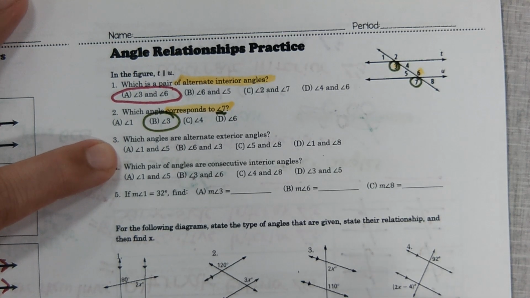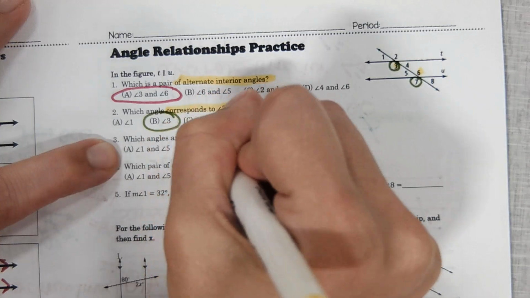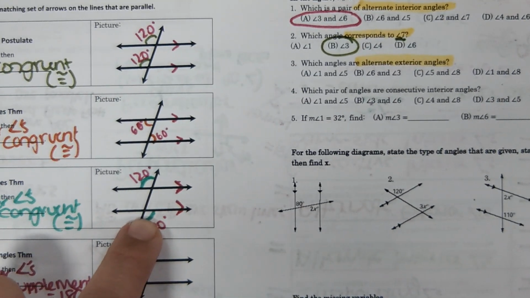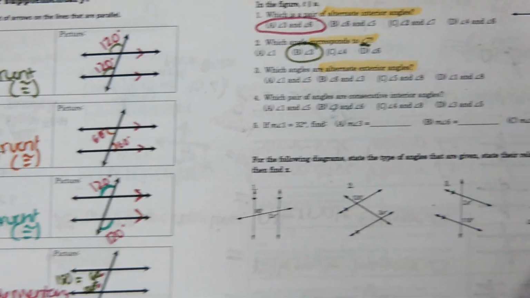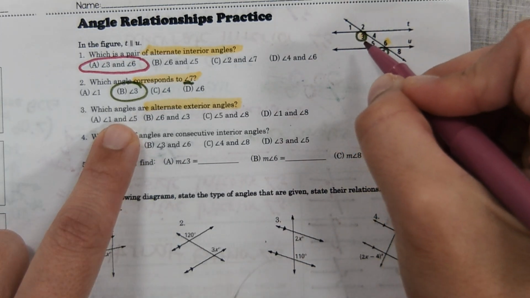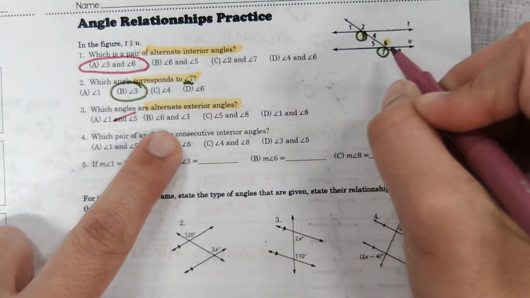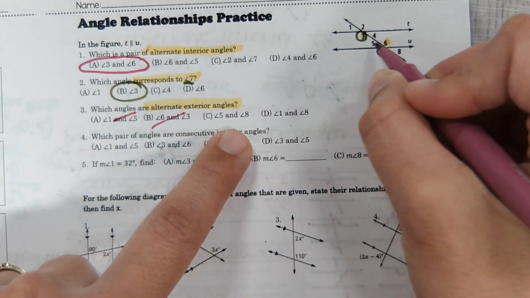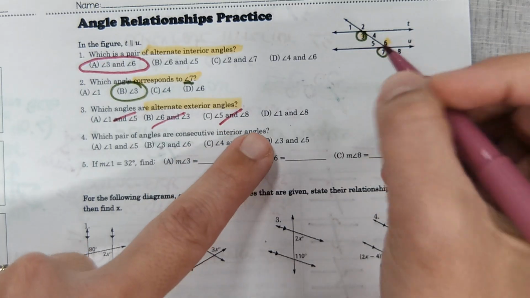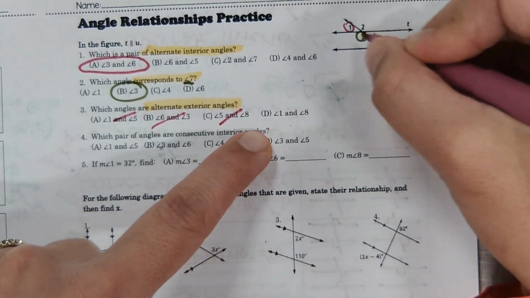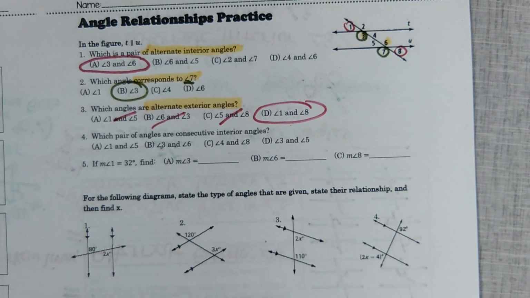Okay, number 3, which angles are alternate exterior angles? Alternate exterior, alternate sides of the transversal on the exterior of the parallel lines. So here 1 and 5 are corresponding, so no, not what we're looking for. 6 and 3 are alternate interior, not what we're looking for. 5 and 8 are vertical, not what we're looking for. And then 1 and 8 are alternate exterior, alternate sides of the transversal on the exterior of the parallel lines, so that is our answer there.